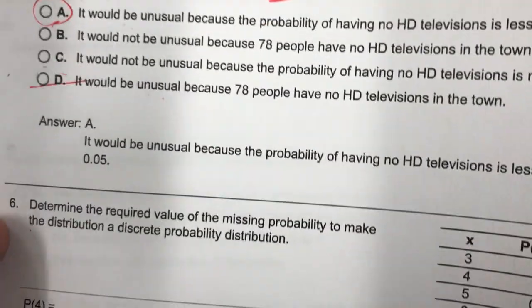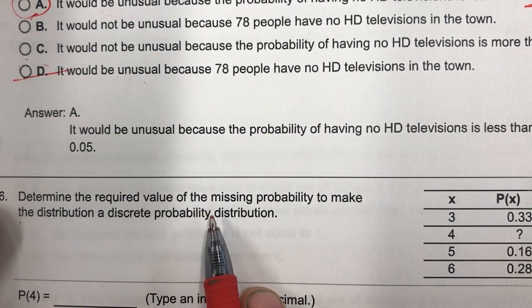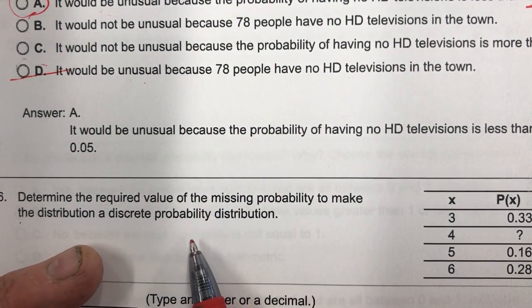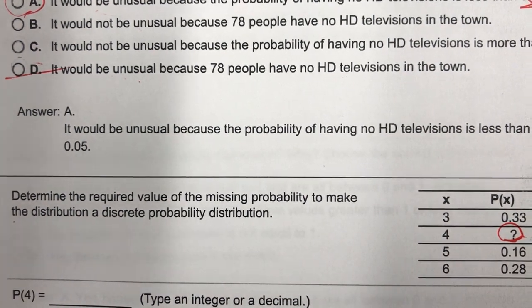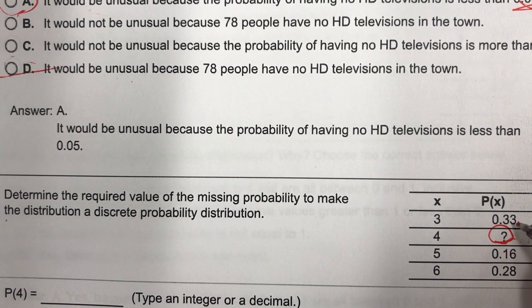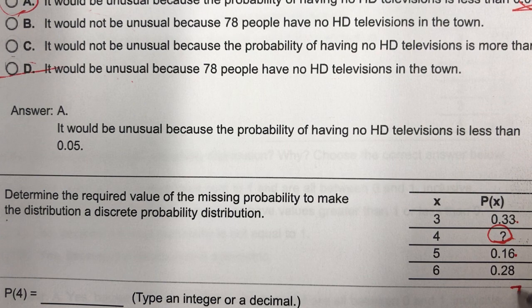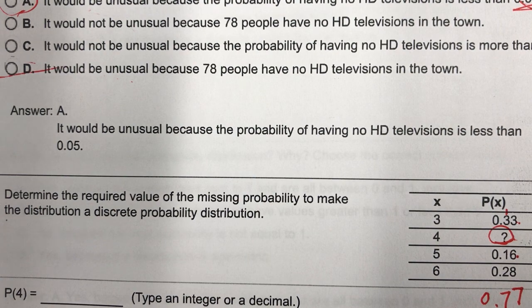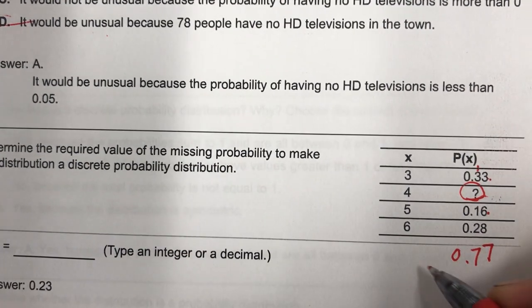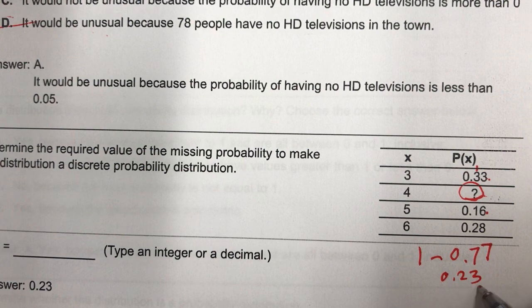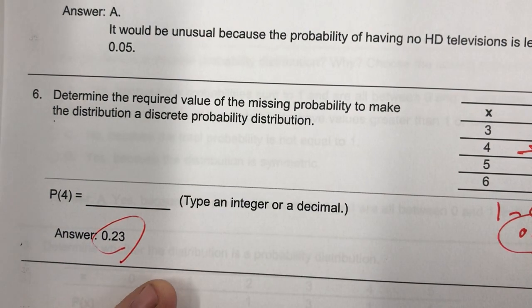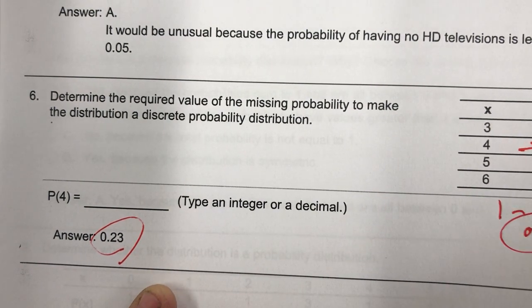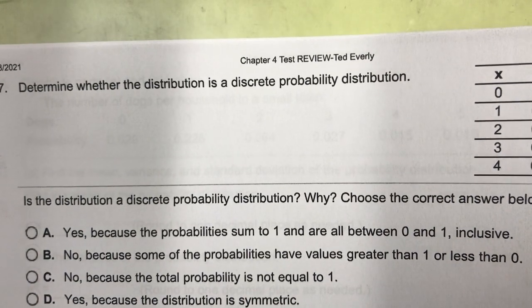Okay. Now 6 here says, determine the required value of the missing probability to make the distribution a discrete probability distribution. All right, so we've got one missing right there. What we need to do is add these other ones up. So if I add these up, 3 plus 6 is 9, plus 8 is 17, 1, 4, 5, 77. So I get 0.77. Now I do 1 minus that, which is 0.23. So this missing one right here has to be 0.23. And you can see the answer right there. So we're in good shape. Okay, they have to equal 1.